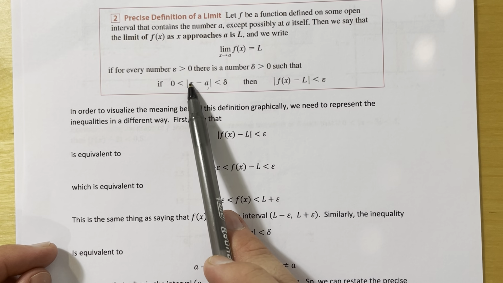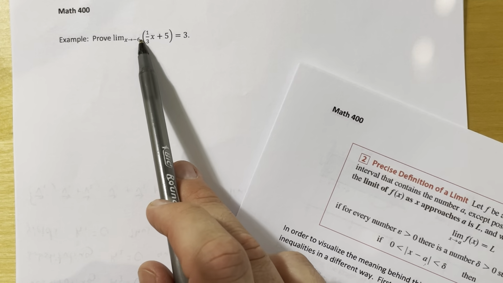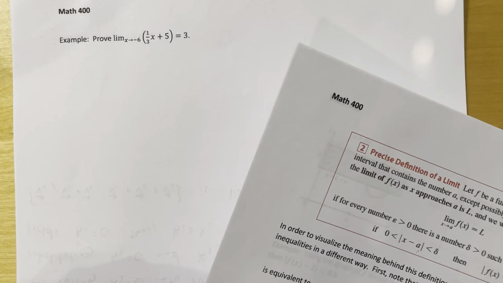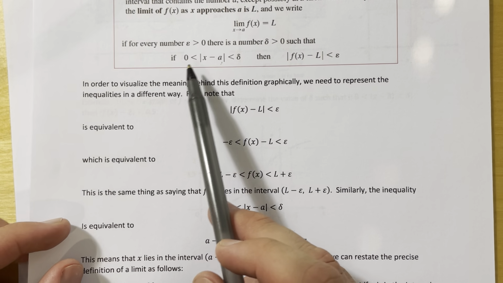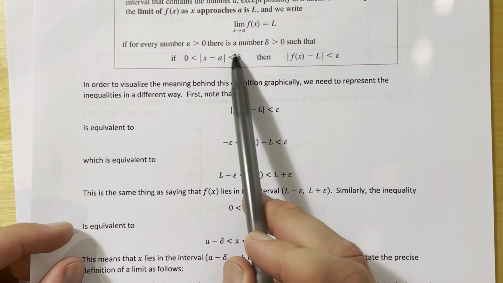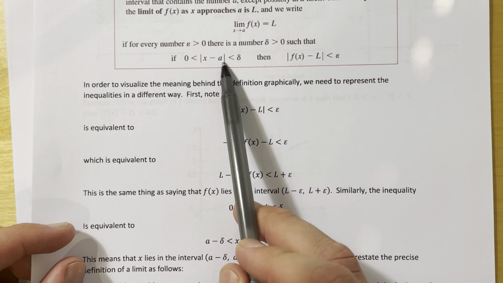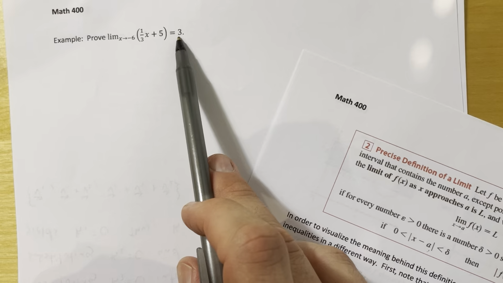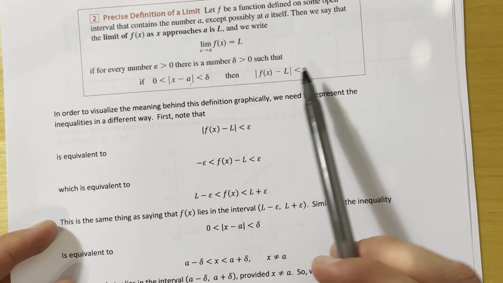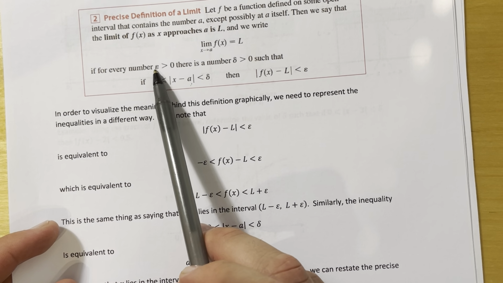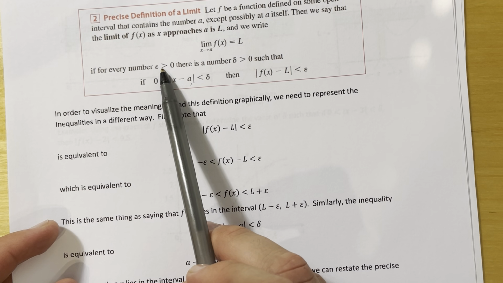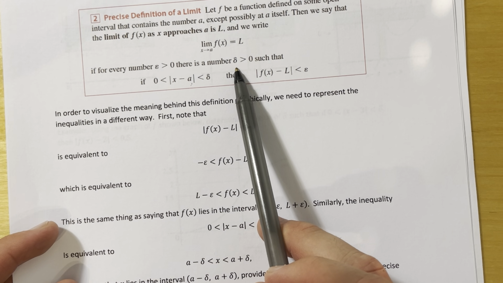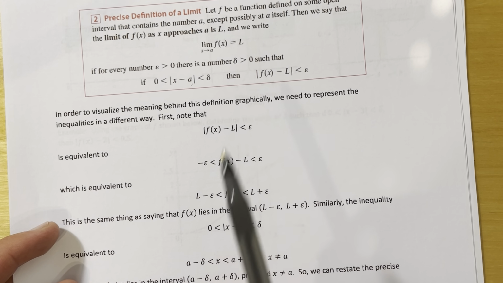If x minus -6, so I could also say x plus 6 in that case, is greater than 0 but less than delta in absolute value, then f of x minus 3 is less than epsilon, where up here we had chosen some arbitrary positive number epsilon and found a corresponding delta, which is also positive, that makes this true.